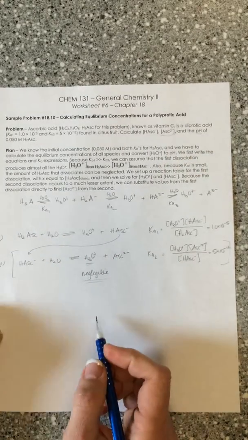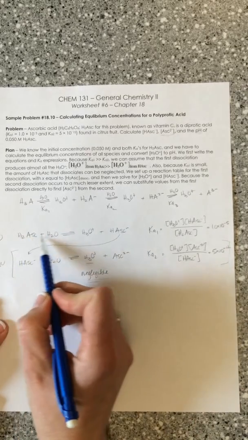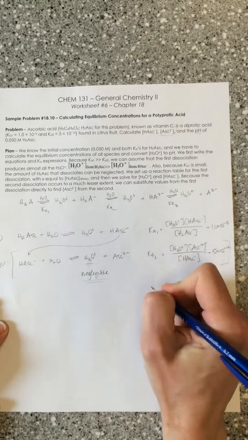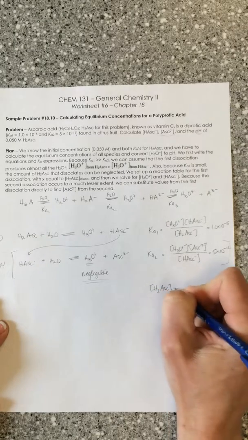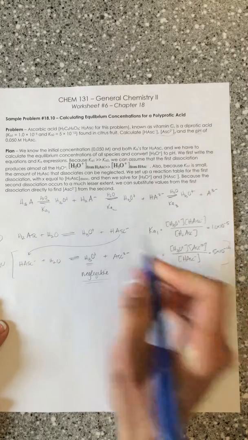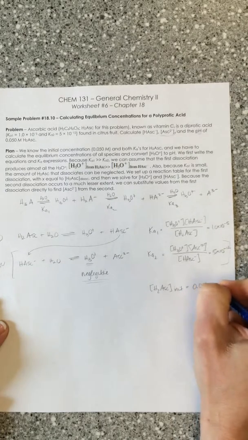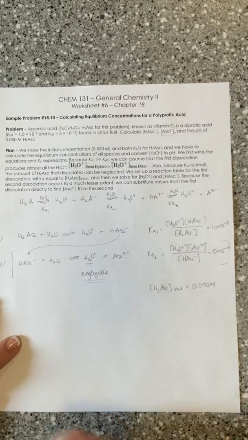All right, so let's go forward with kind of how we've treated these equilibrium problems. Write an equation, write your equilibrium expression, and make sure that the concentrations of species that you're going to use in your ICE table have the right units. And in this case, they tell us that we have a 0.050 molar solution. So that was given to us directly. We didn't need to do any further calculations.